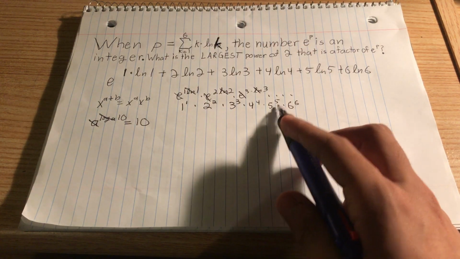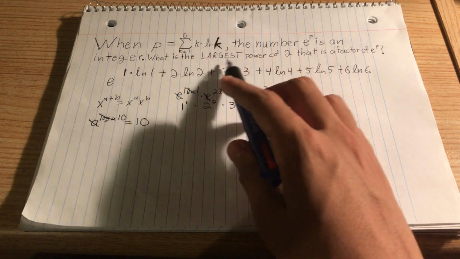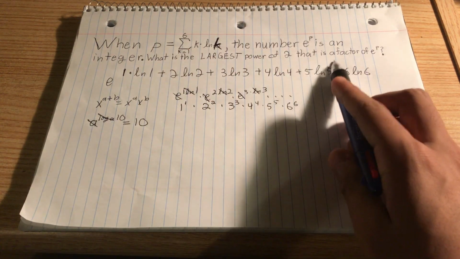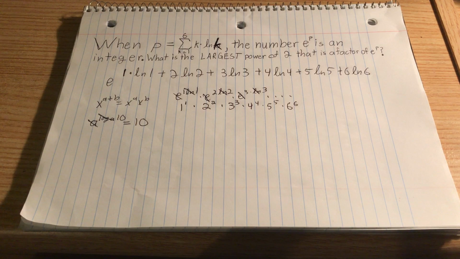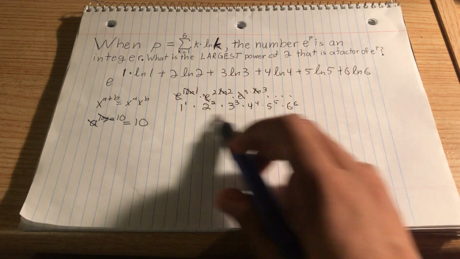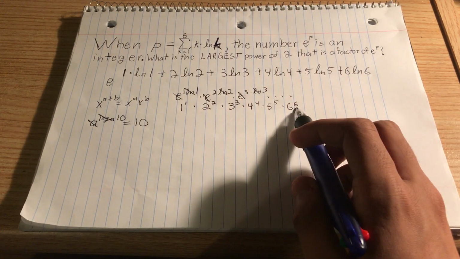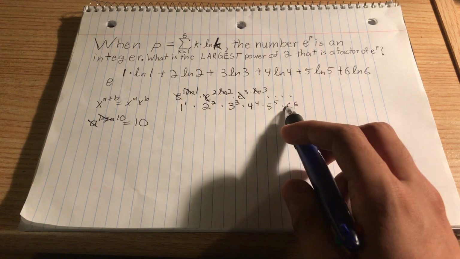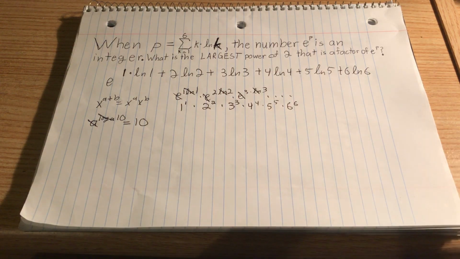So what were we trying to find again? Let's see, what is the largest power of 2 that is a factor of e to the power of p? Okay, so, oh, and sorry, I said that this was p. No, this is e to the power of p. The simplified version of e to the power of p, not just p itself. So now what we're just trying to find is the largest power of 2 that's a factor of e to the power of p.